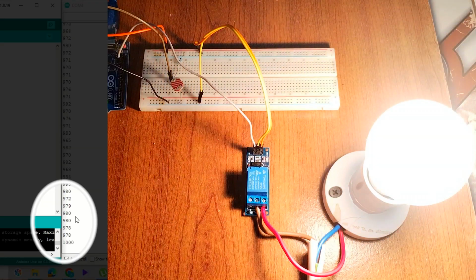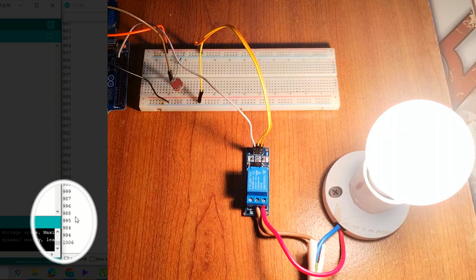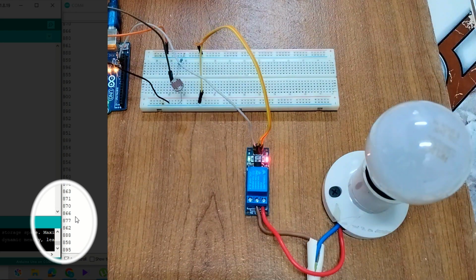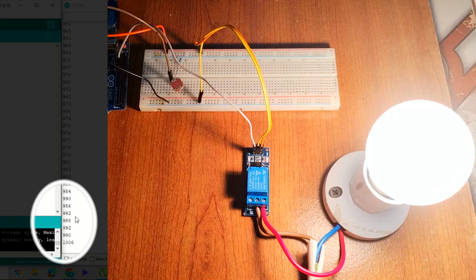This operation of the LDR can be utilized as a day-night sensor. During the daytime, because of brightness, the lamp will be switched off, and during the night time, because of the darkness around the LDR, the lamp will be switched on.